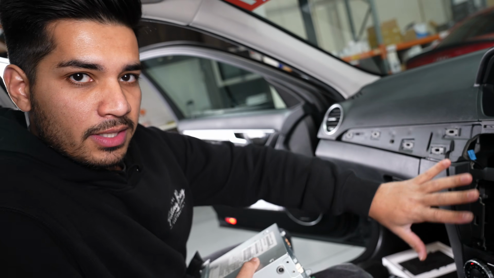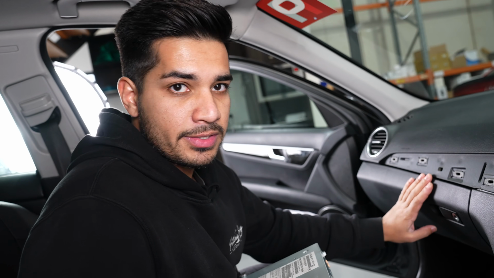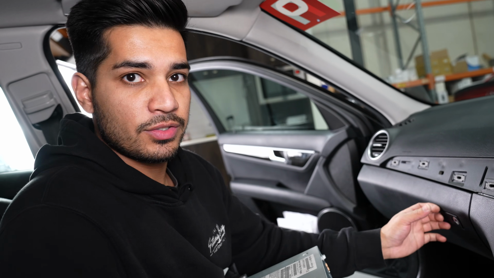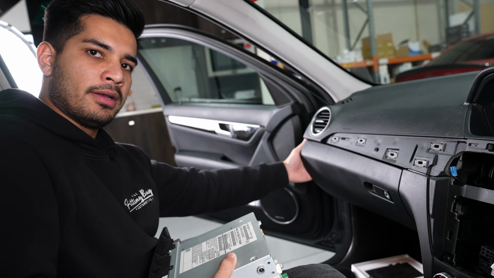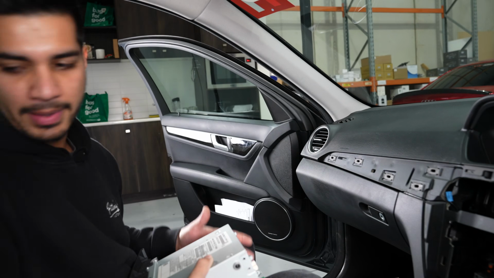Now we're ready to start doing the plug and play section. I'm also going to remove the glove box, and I recommend you do that as well. There's 3 Torx 20s up the top, a couple at the bottom, and 1 or 2 on the side, and the whole thing will come out.